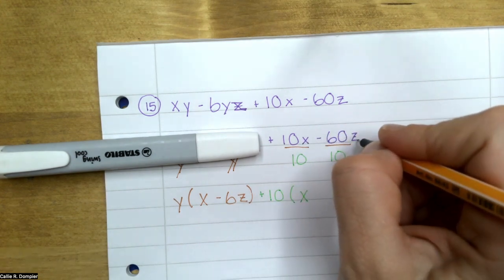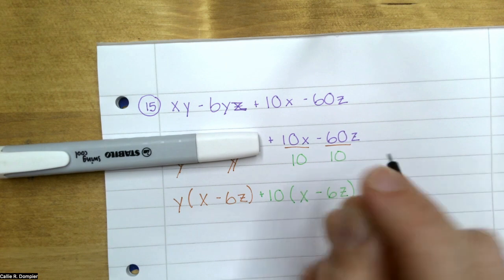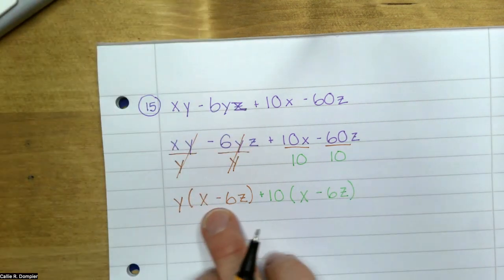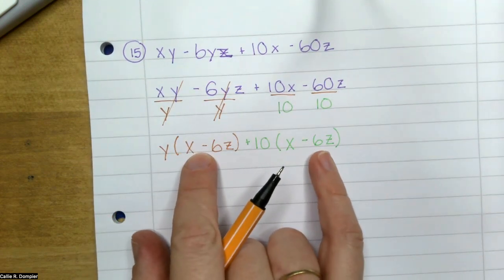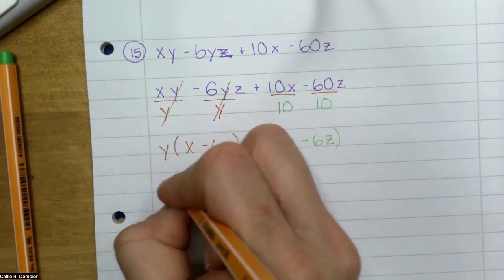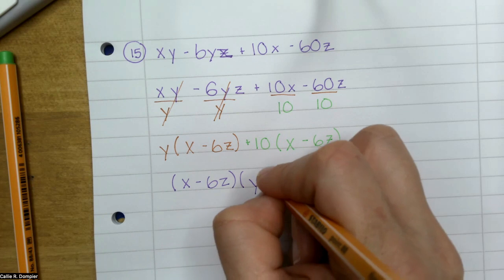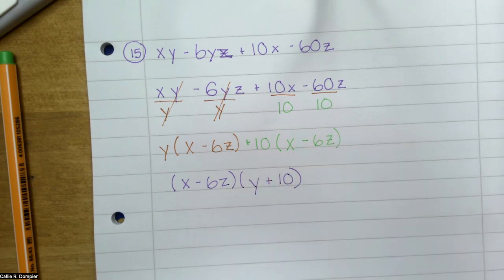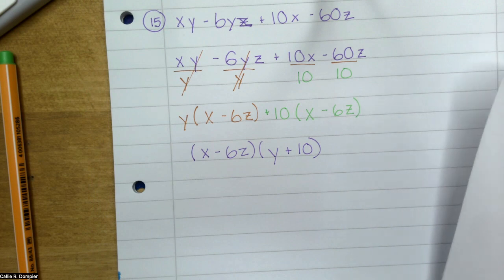When I take negative 60z and divide it by 10, I'm left with negative 6z. Good. So now these are my 2 terms. Luckily, this monomial is the same for both terms, so I can factor it out, and I will get x minus 6z times y plus 10. Good. That's my answer for 15.